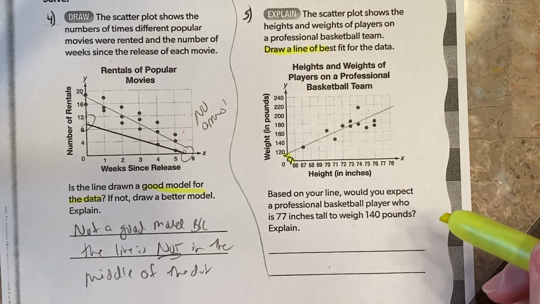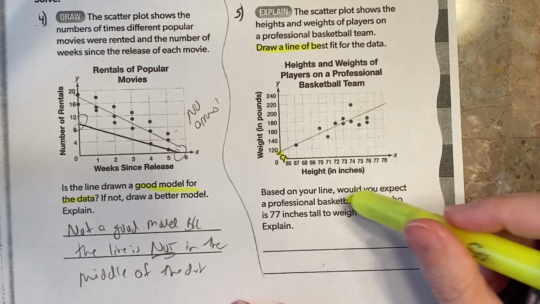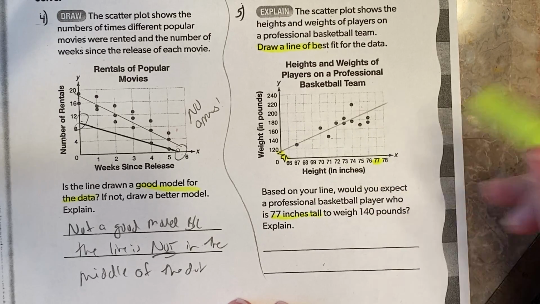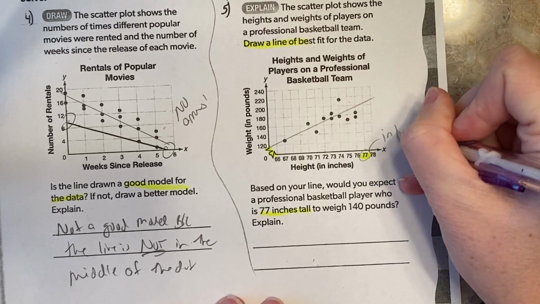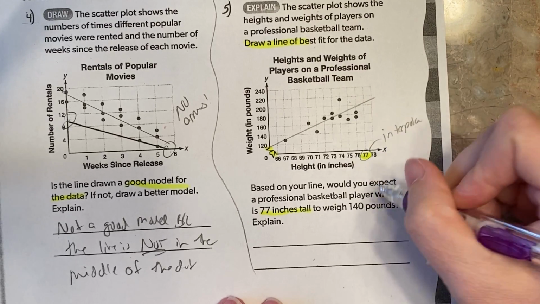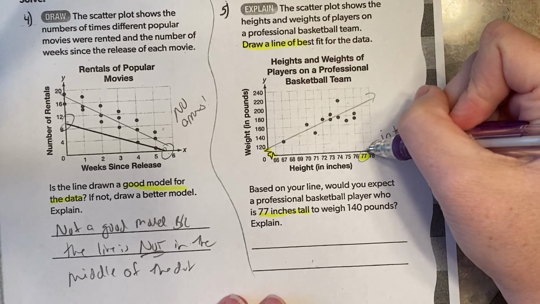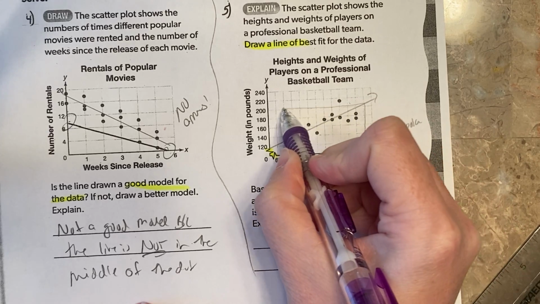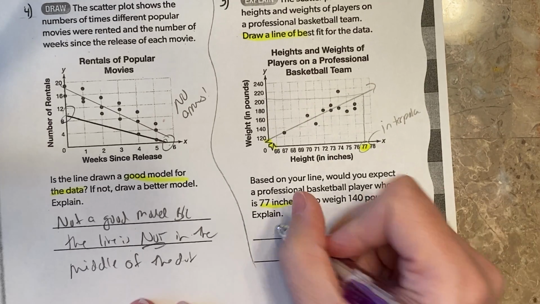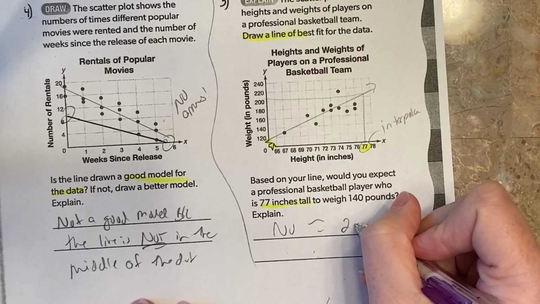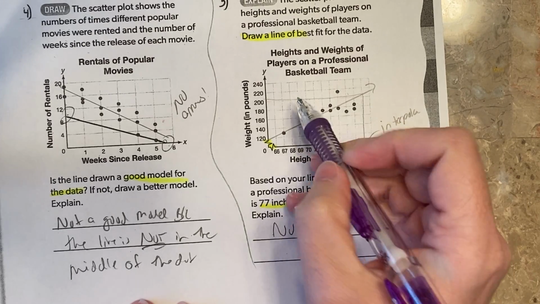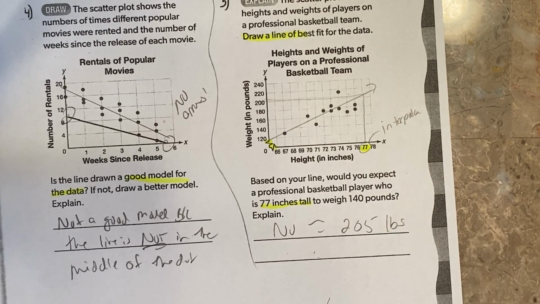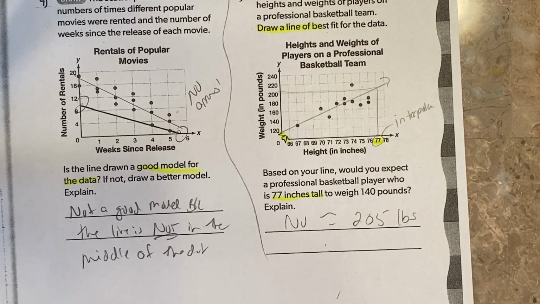Based on your line, would you expect a professional basketball player who is 77 inches tall, so 77 inches is right here, and by the way, that's interpolating, to weigh 140 pounds? If I go up to my line, and then I go over, is that 140 pounds? Nope, it's going to be approximately 200, and, I don't know, that's pretty low, let's say 205 pounds.